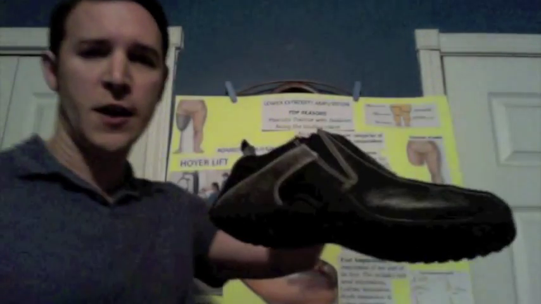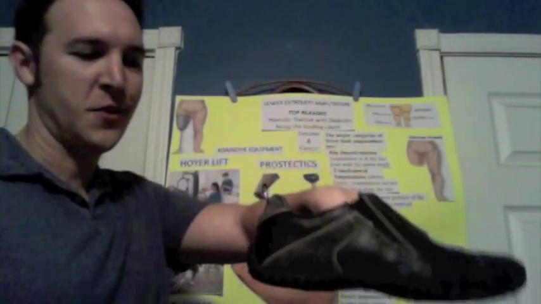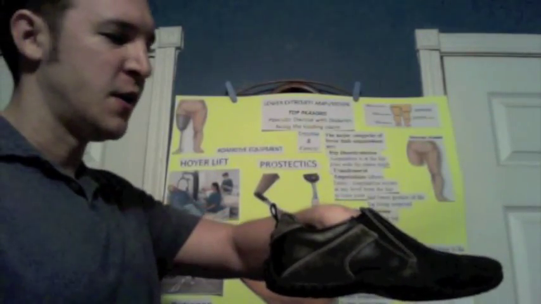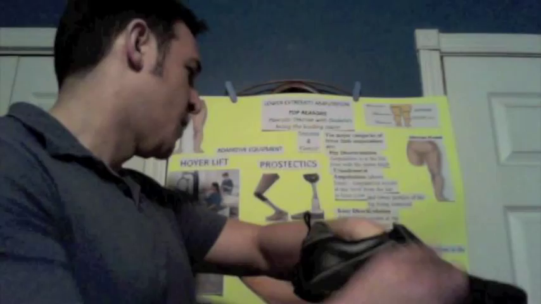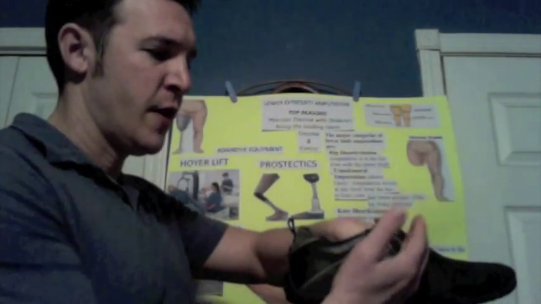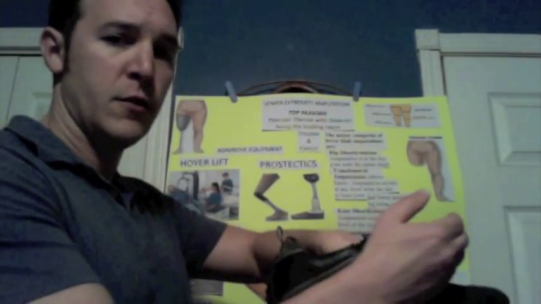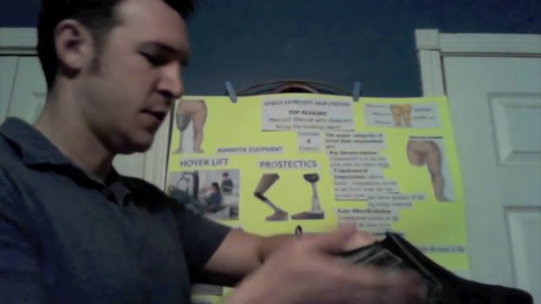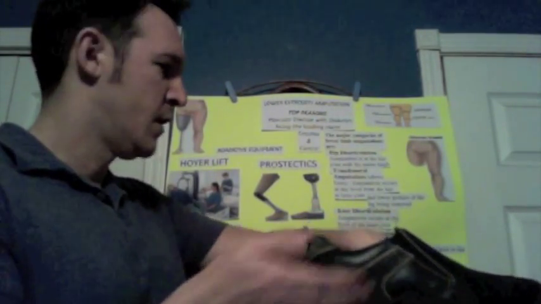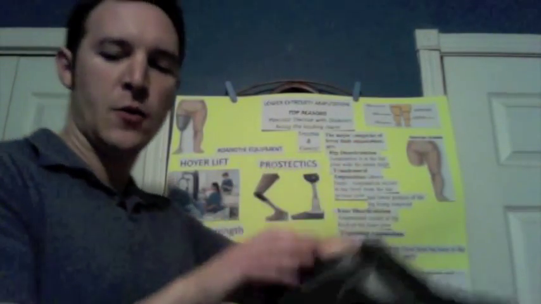I'll use my shoe to demonstrate exactly where those amputations occur. The first is the Chopart, or the mid-tarsal amputation, occurring right around there. The next is Lisfranc, right around there, just distal of the Chopart. And the next is the Boyd, right around the heel. And then the Syme happens right around the ankle.